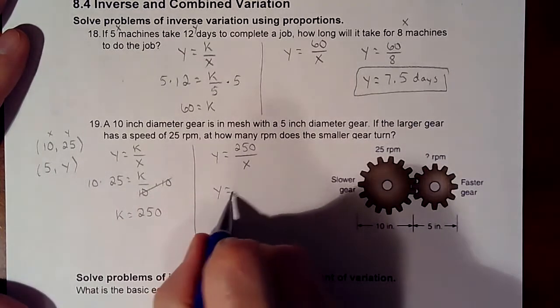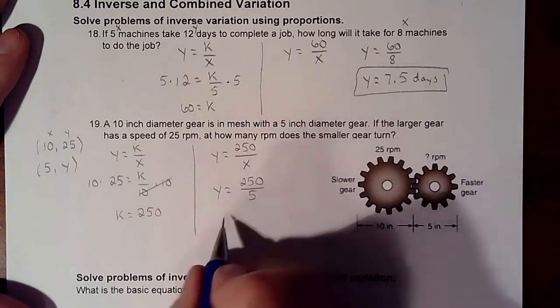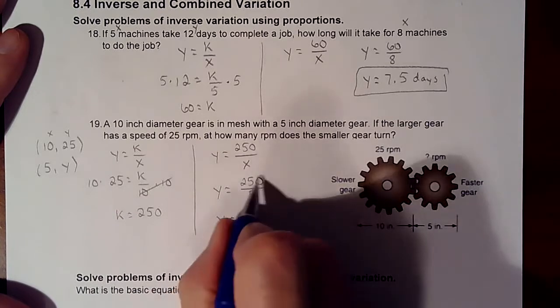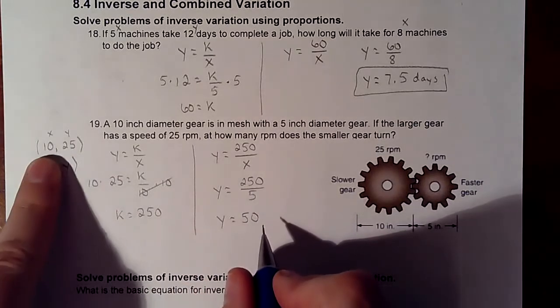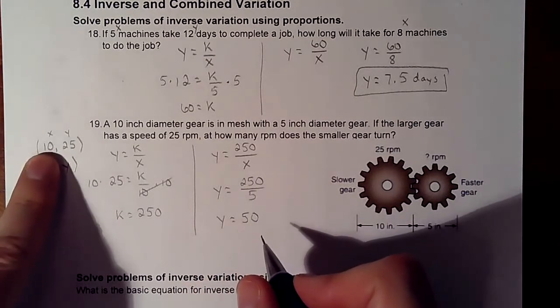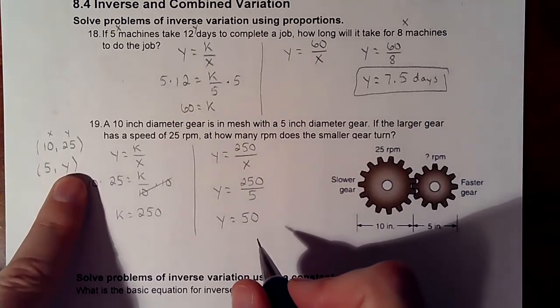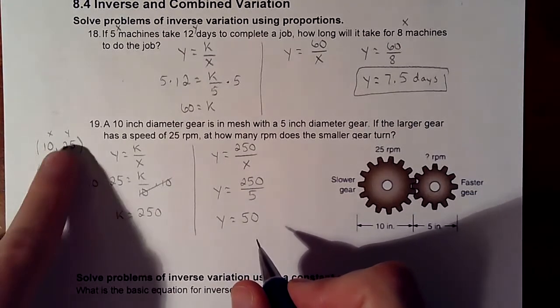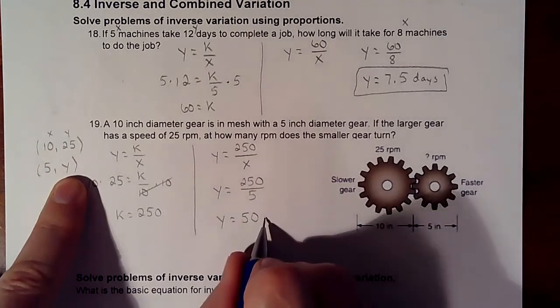So 250 divided by 5 is 50. Okay, so if we make it smaller, now I can kind of logic this. If I make this smaller by a factor of 2, it increases this by a factor of 2. So this one went down by a factor of 2, and this one went up by a factor of 2, because it's inversely proportional. But I don't know if I would have just seen that naturally.